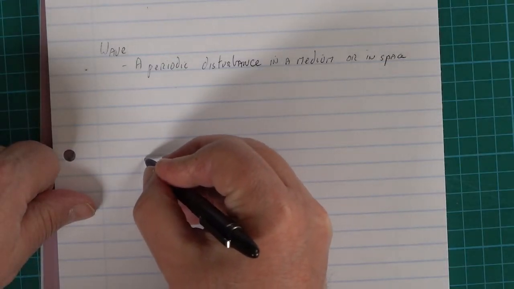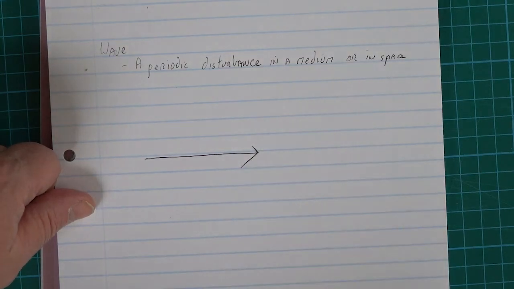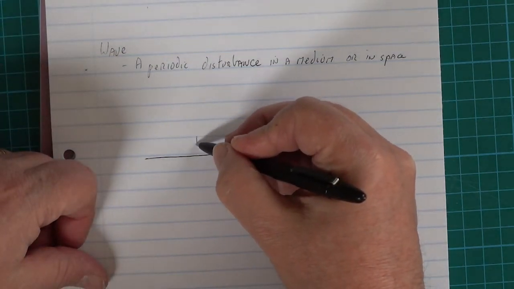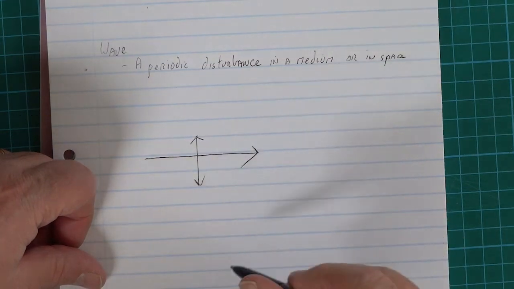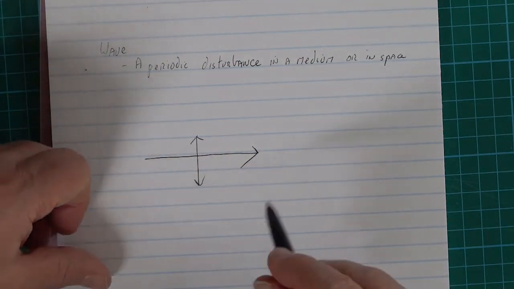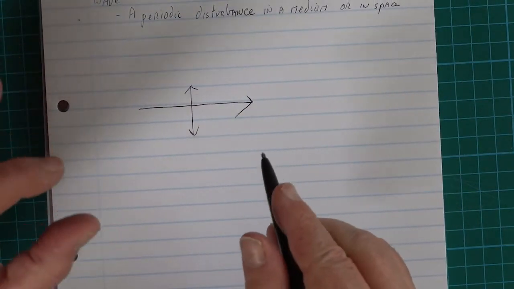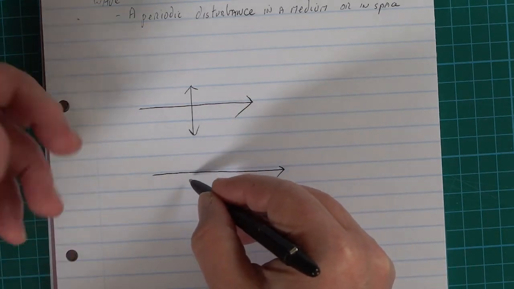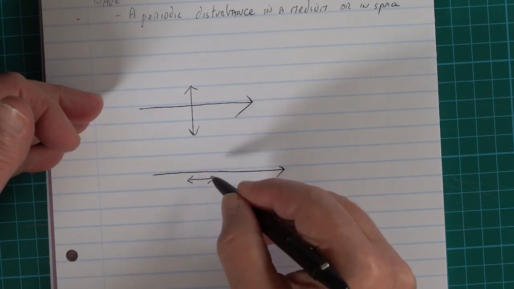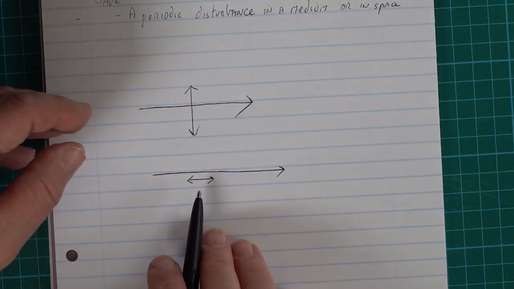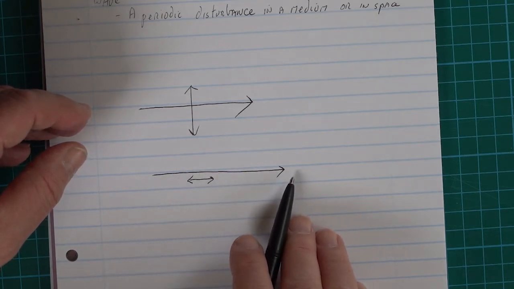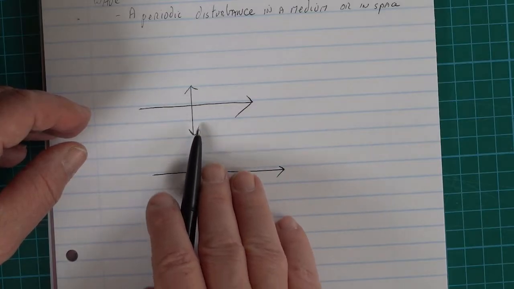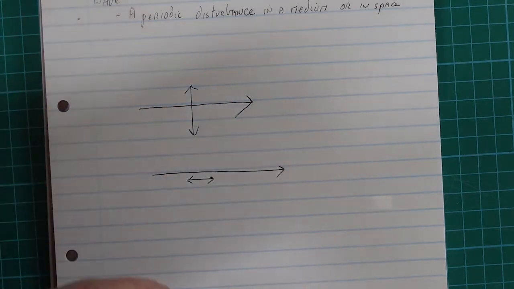In a transverse wave, just like in water on a pond, the wave spreads out in one direction across the pond. The water vibrates up and down, so it's transverse. In a longitudinal wave, for example, when I pinched the spring, the wave did go down and reflected back, but the material, the spring, vibrated in and out like that. In other words, the vibration was parallel to the direction of motion. In the transverse wave, the vibration of the material was perpendicular to the direction of motion.